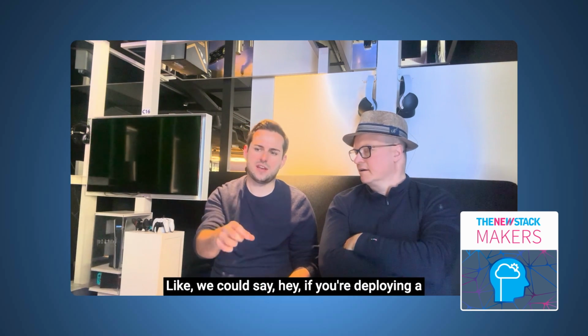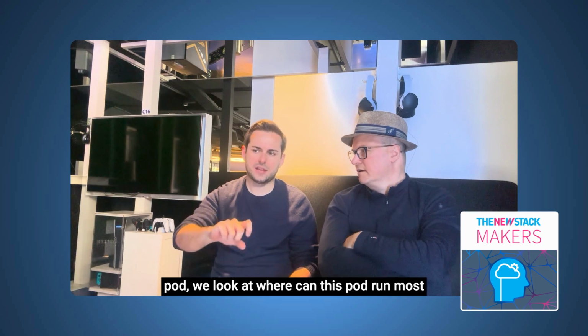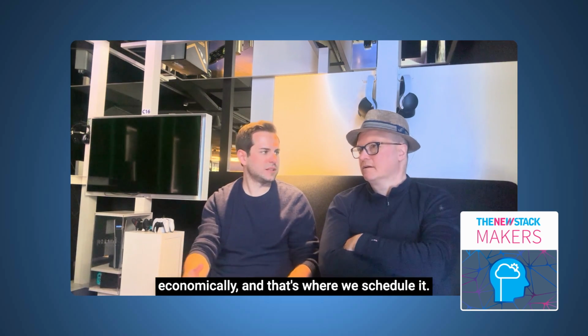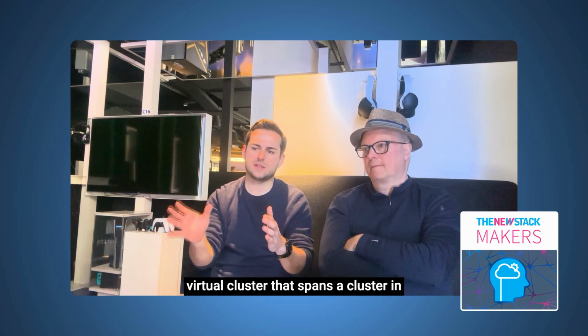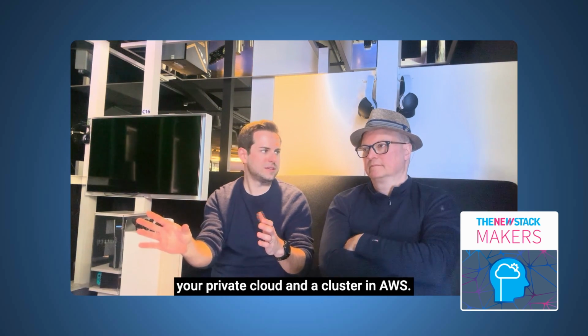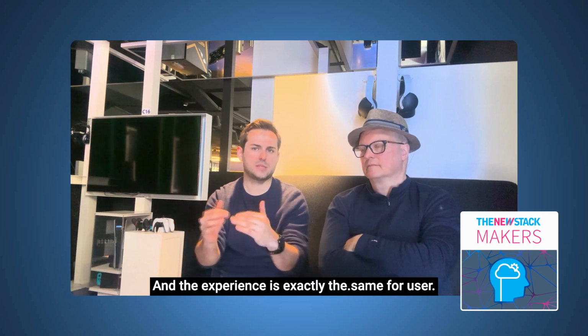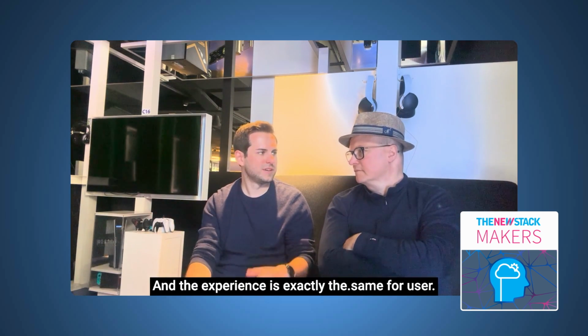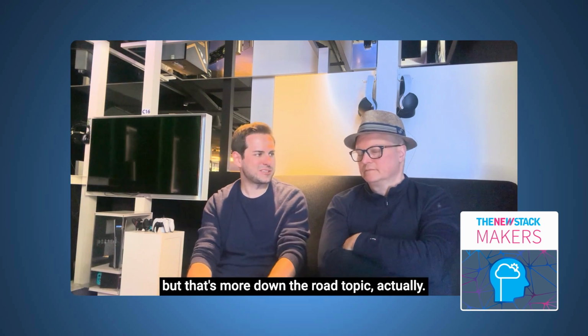We could say, hey, if you're deploying a pod, we look at where this pod can run most economically, and that's where we schedule it. Or we can say, hey, this is a virtual cluster that spans a cluster in your private cloud and a cluster in AWS. And then we bridge the gap, and the experience is exactly the same for the user. I think that's something super fascinating, but that's more of a down-the-road topic.